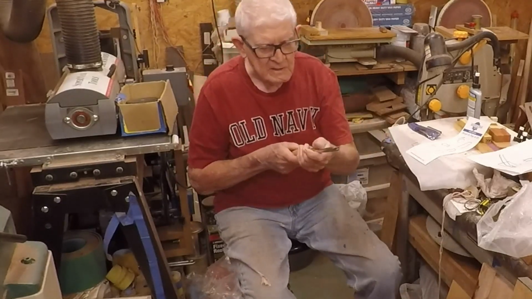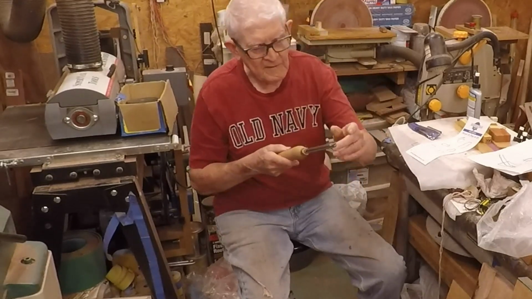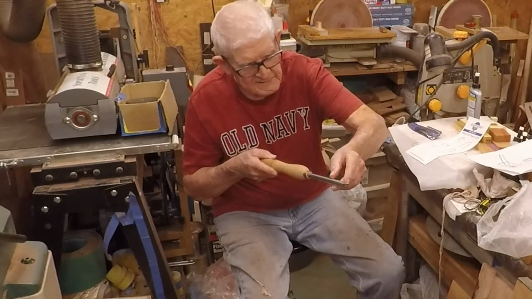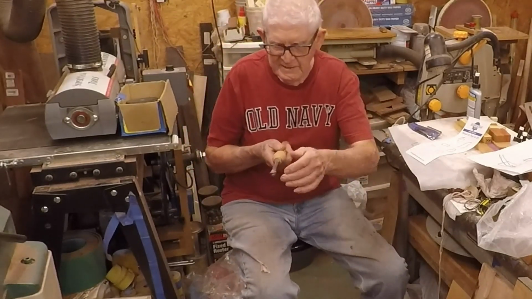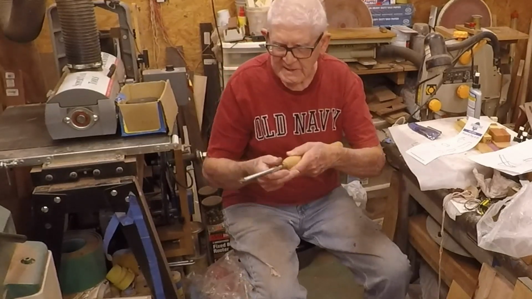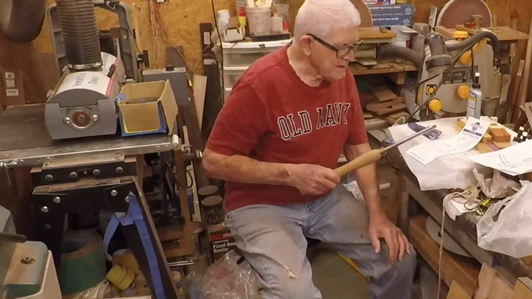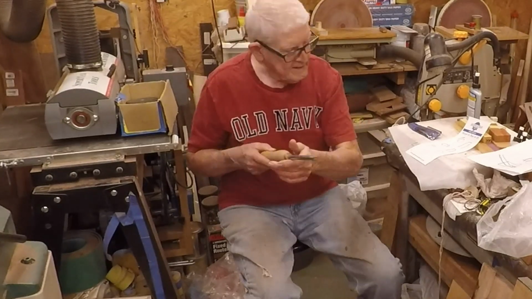I'll be using the end of it and this side of the bit, the round bit. I'll be using the end and this side. If I'm turning the outside, I'll be using this side of it and the end on the outside, depending on what angle I'm at. And of course, if I'm doing the bottom, I'll be using right around the end.